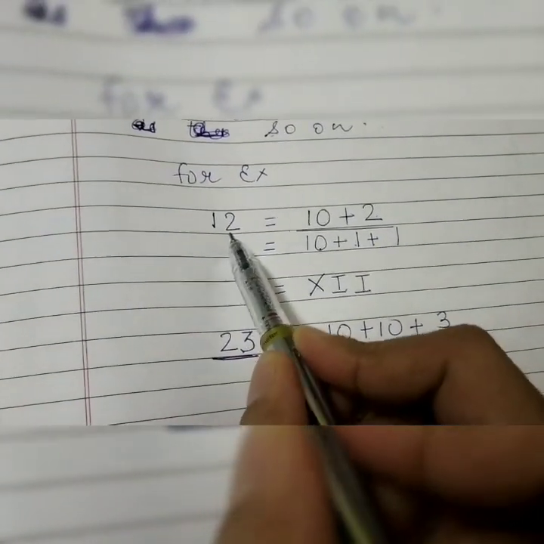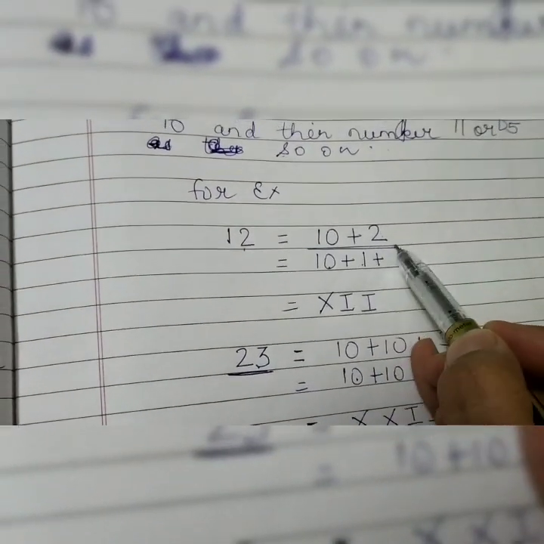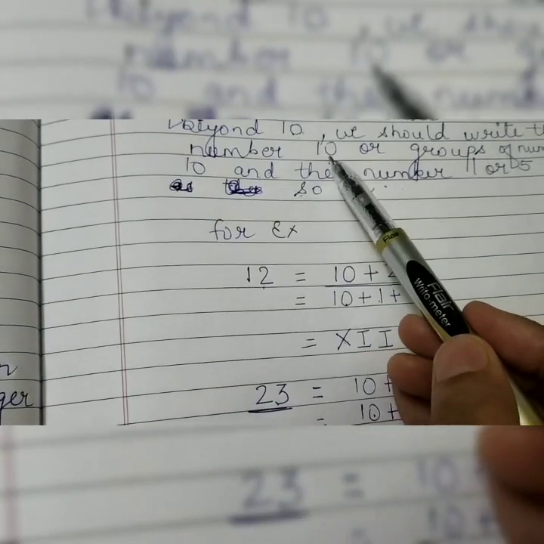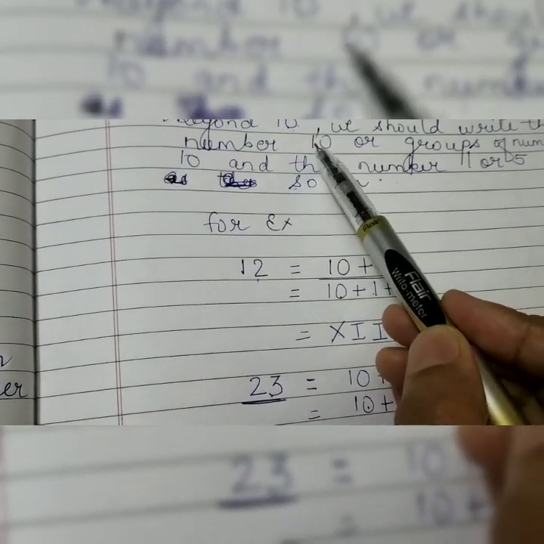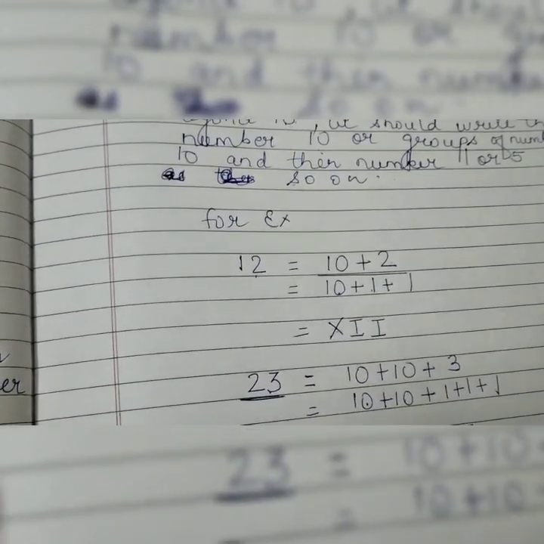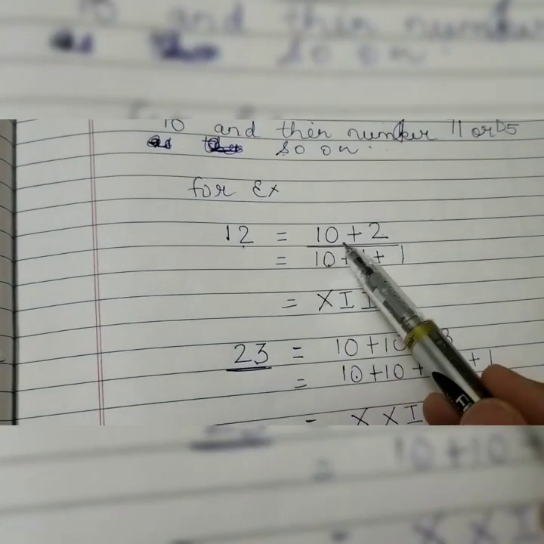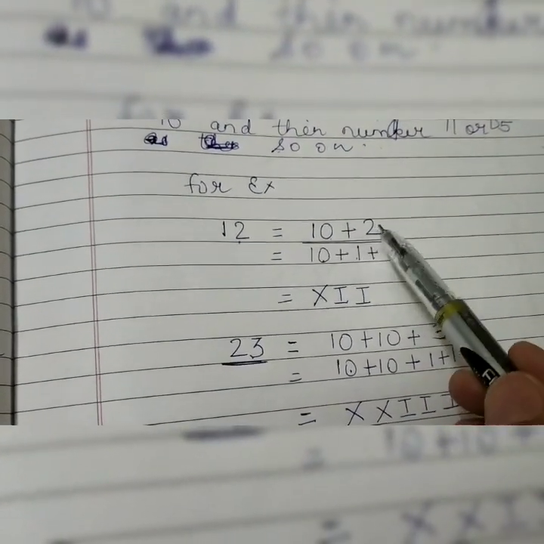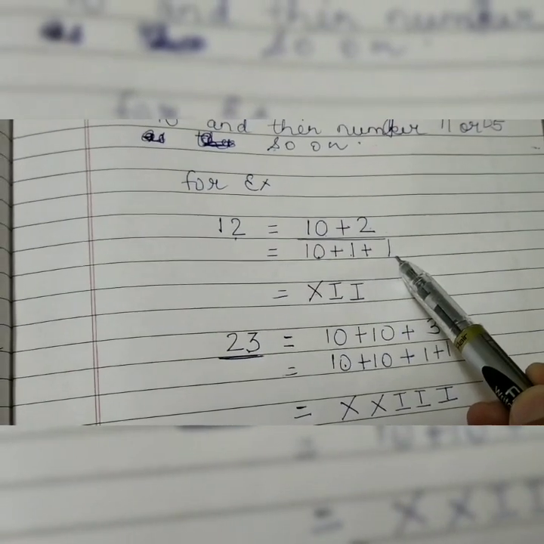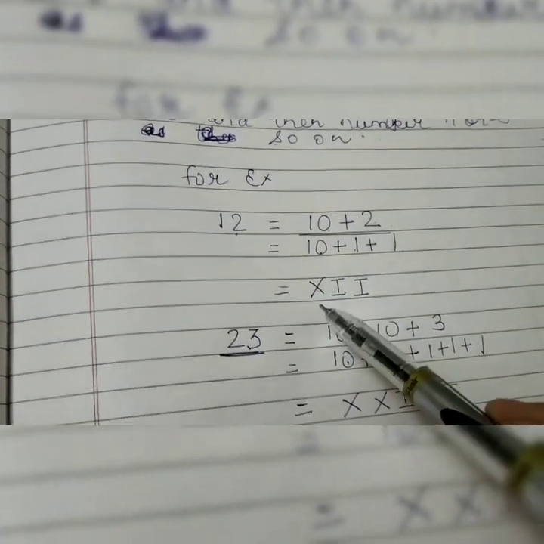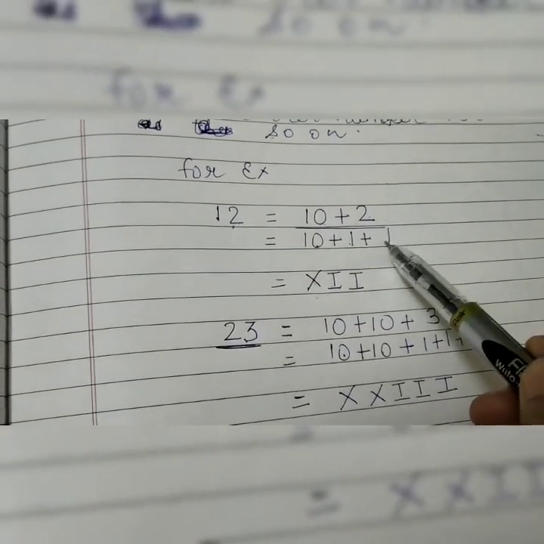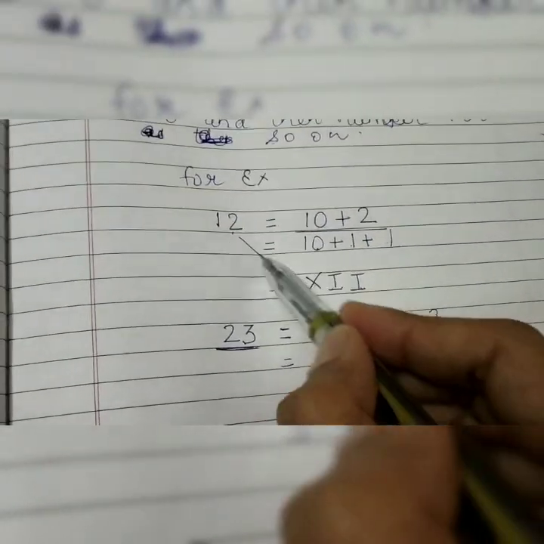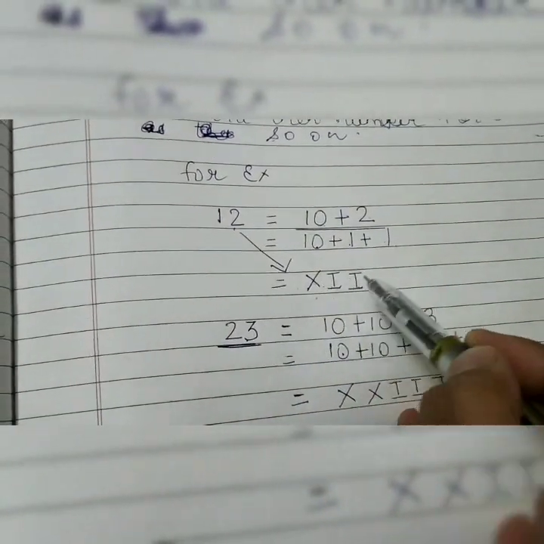How will we break this number? 10 plus 2, because we have already discussed this rule, we will try to break the numbers into 10 or groups of 10. Now 12 is equal to 10 plus 2. Now 2 again we can break into 1 plus 1. Now 10 is X, 1 is I, and 1 is I. So for 12 we will write XII.